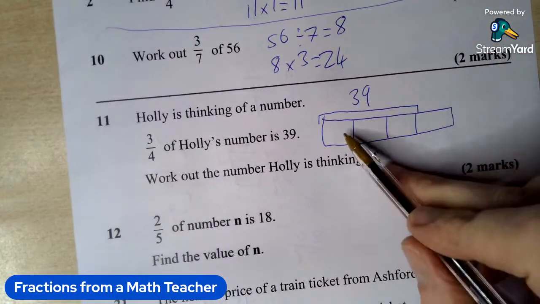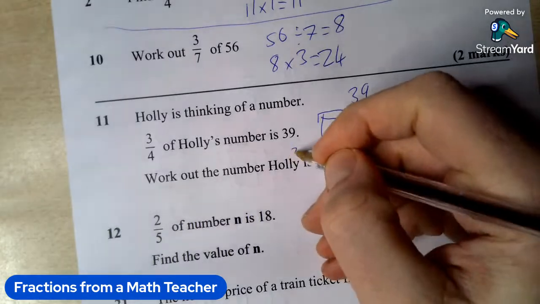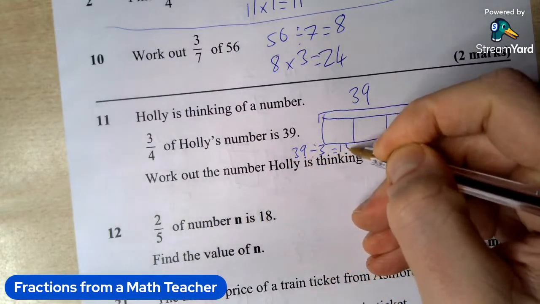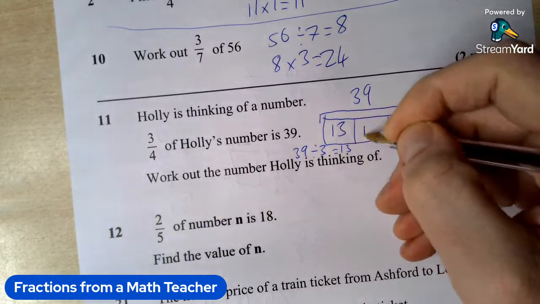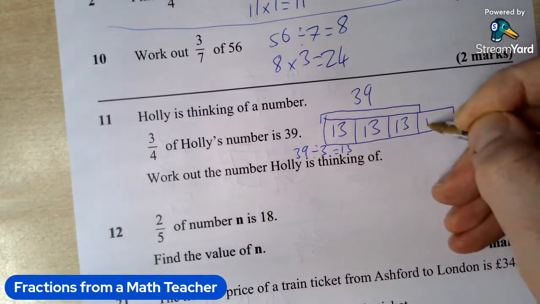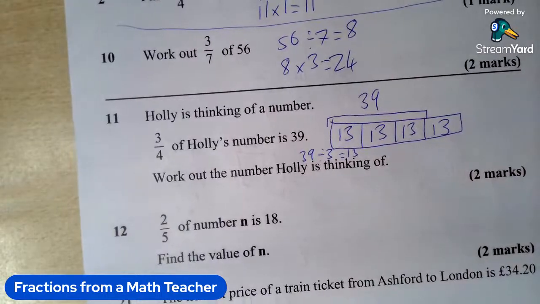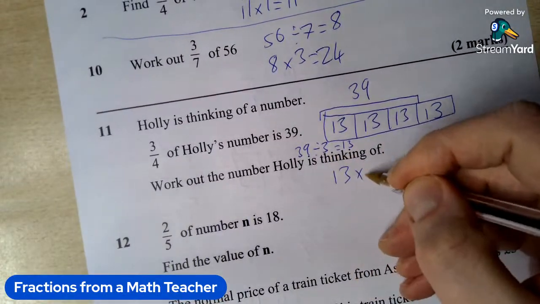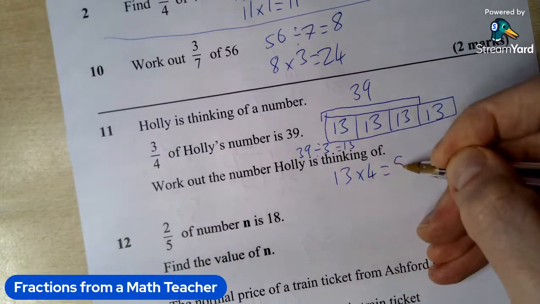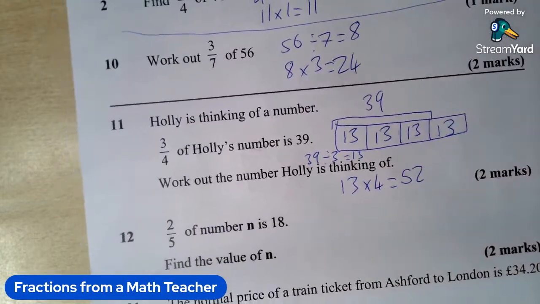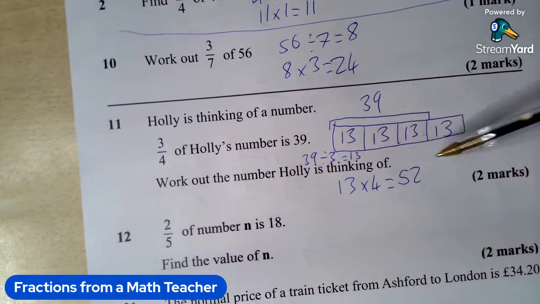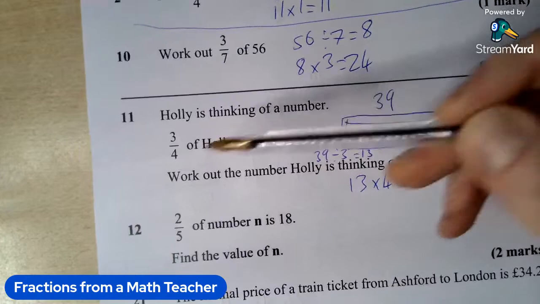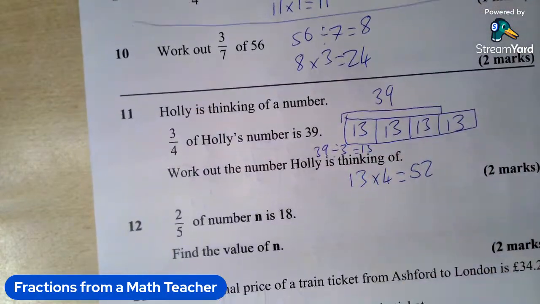So then, to find out what goes in each one, I have to do 39 divided by 3, which is 13. So I know each one of these boxes is 13, including this one there. So then the original number, I just do 13 multiplied by 4, which is 52. So that's where the bar modeling really helps for these types of questions, so you don't fall into that trap of always dividing by the bottom, multiplying by the top.